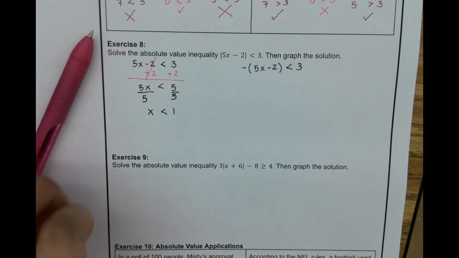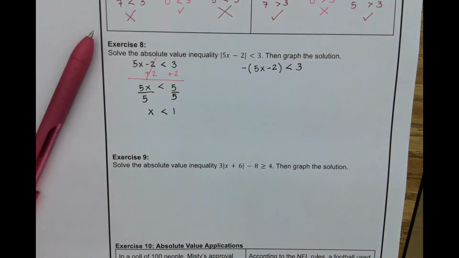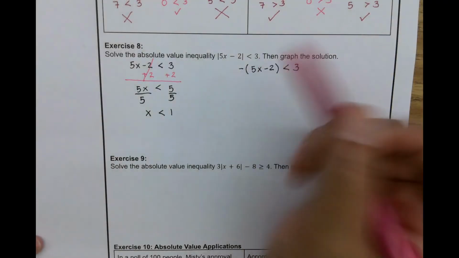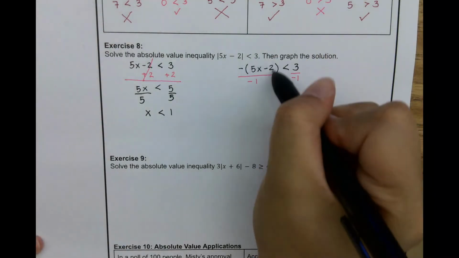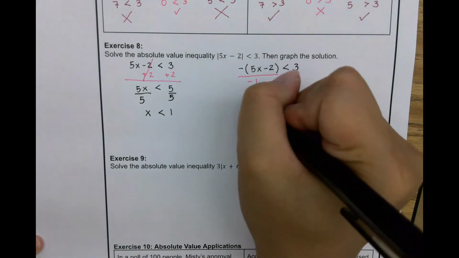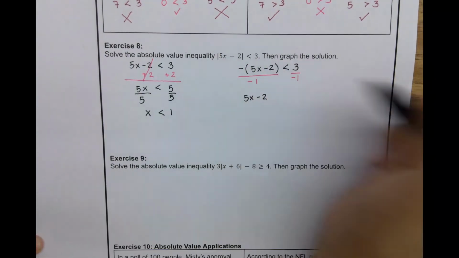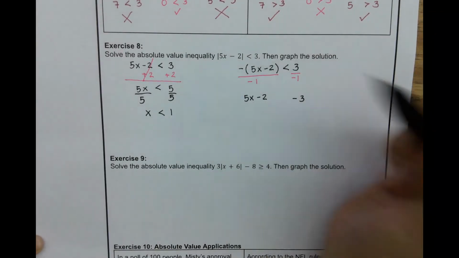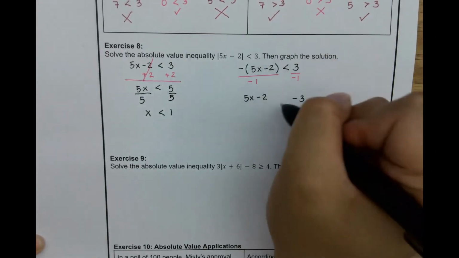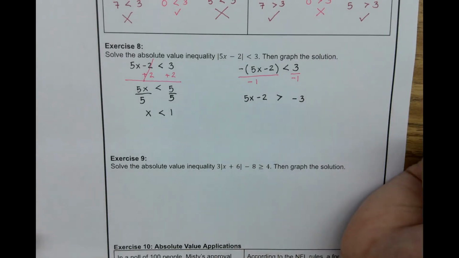Okay. Then I'm going to do my next one. So I'm going to get rid of the negative sign first by dividing that side by negative 1. What this does is it gets rid of the negative. Now it's just 5x minus 2. 3 divided by negative 1 is a negative 3. And then because I divided by a negative, this less than is now going to turn into a greater than. Okay?